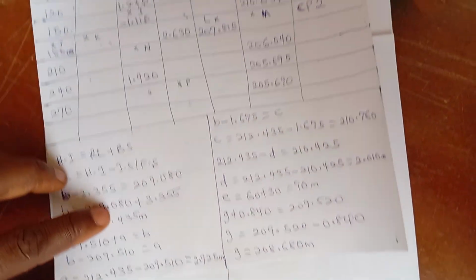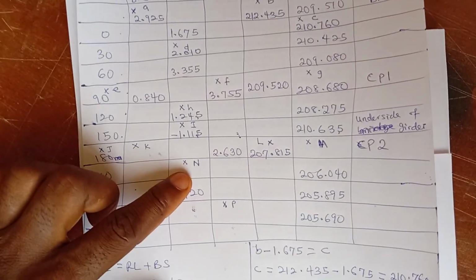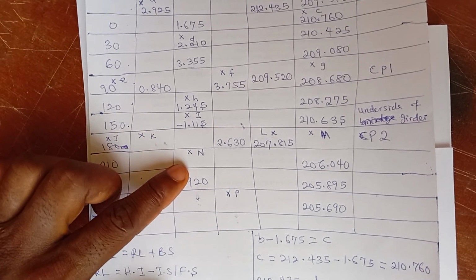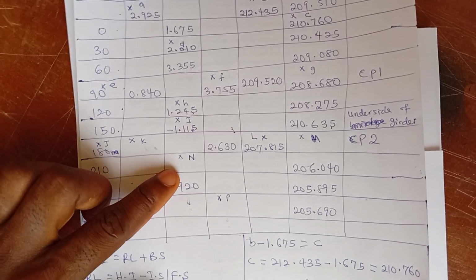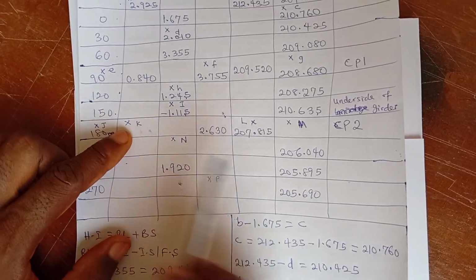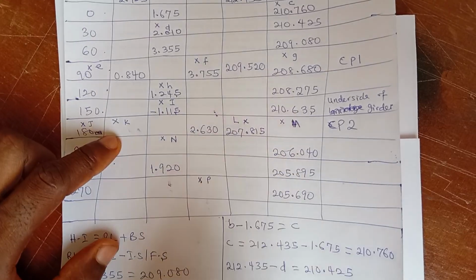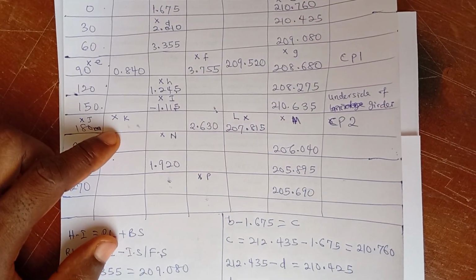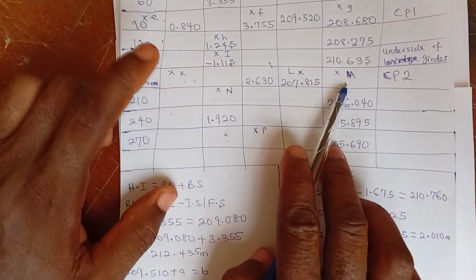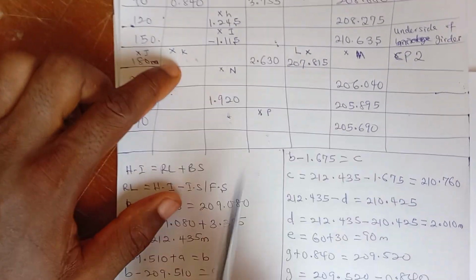Now we've gotten M. The next thing is K. We've not gotten K. To get K, which is this backsight here, knowing fully that you know M, you know L, and you know that M plus K will give you L. That is, this reduced level plus this backsight will give you this height of instrument.